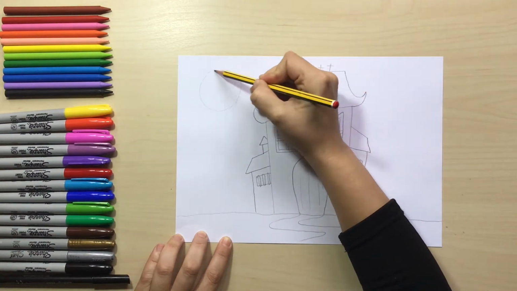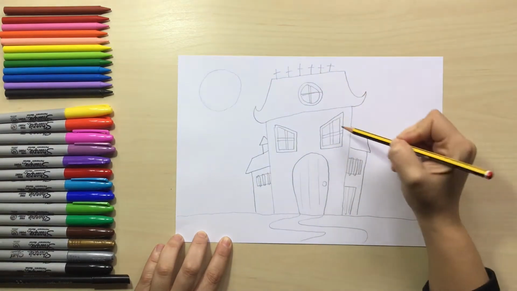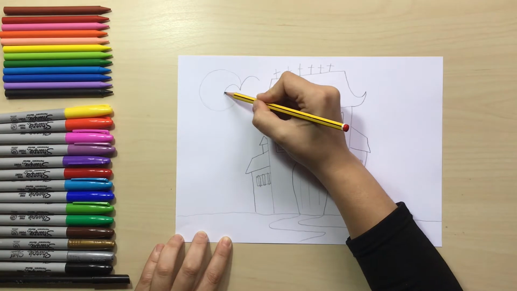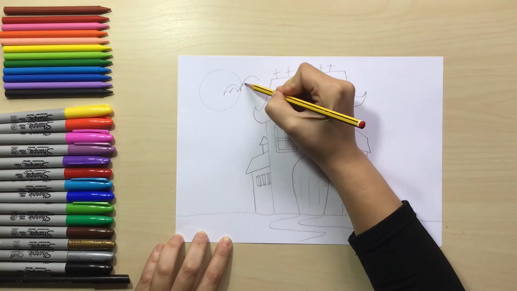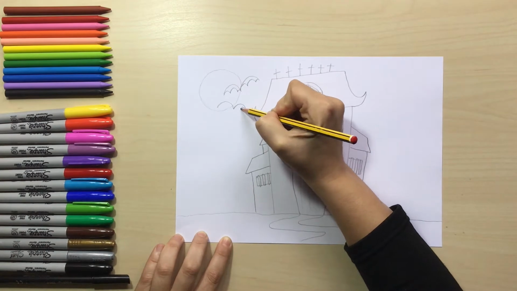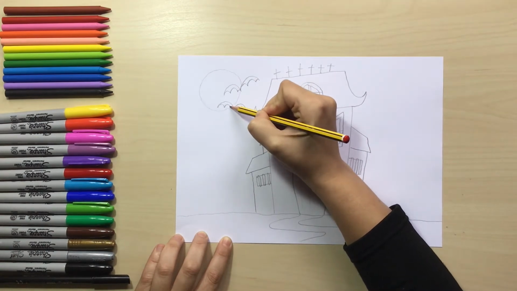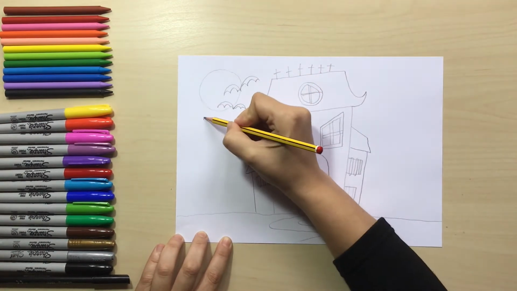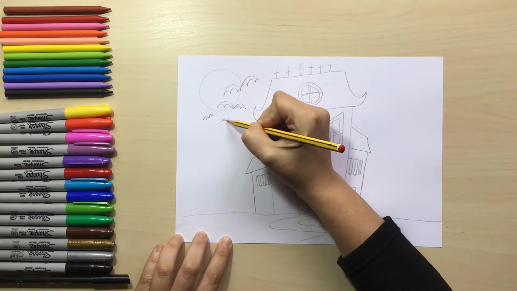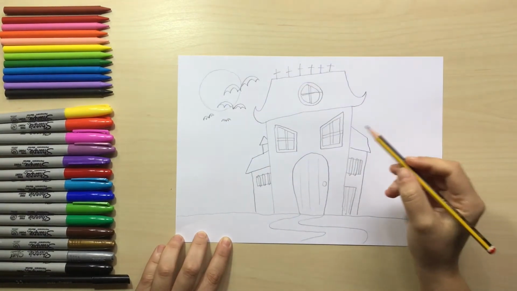I'm gonna draw a big circle because it's a full moon night, and I'm gonna draw some bats. Drawing bats is very easy. You just draw two curvy lines and then just some zigzag lines. Okay, these bats are big, but if I want them to seem like they are in a farther position, I'm gonna draw them smaller. This is gonna give us depth.